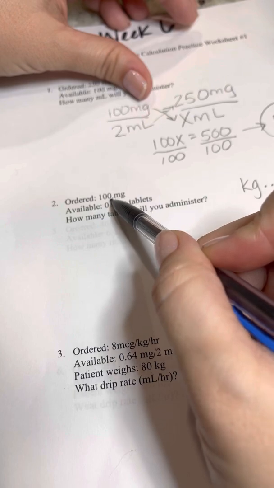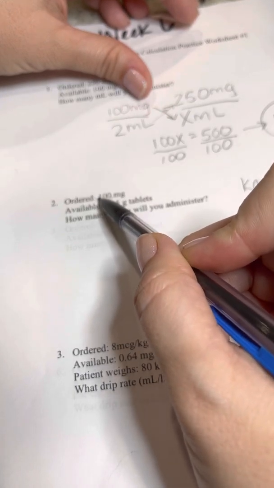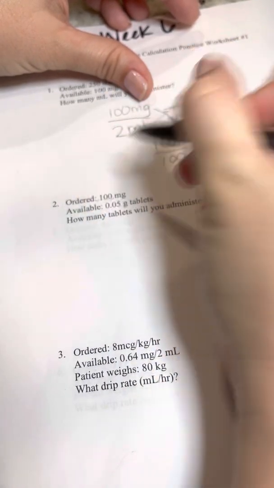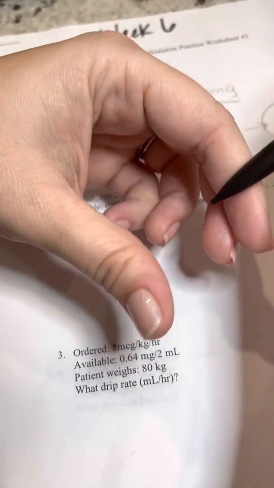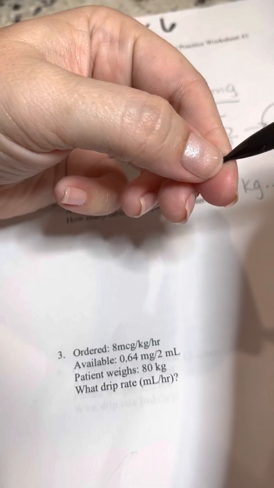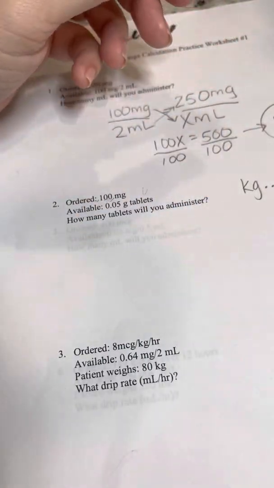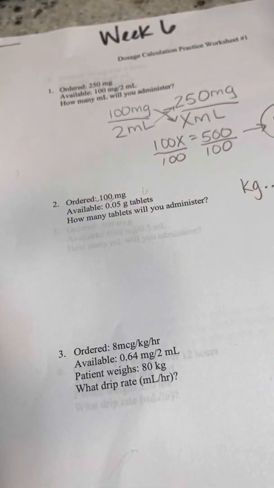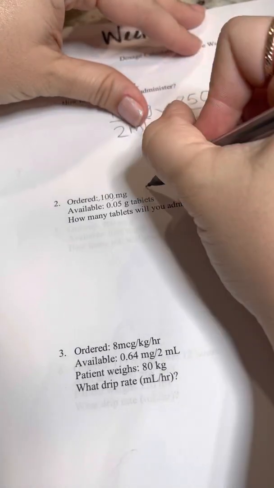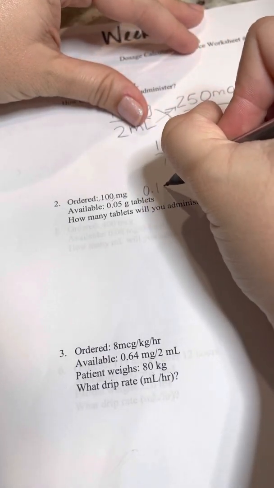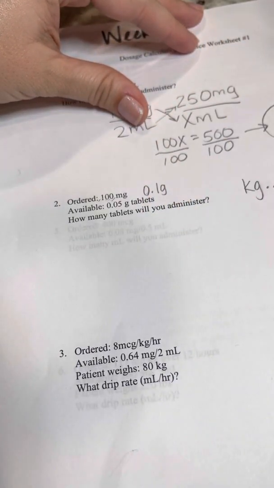So we're going to go 1, 2, 3. Sorry, it keeps going out of focus. So we have 0.1 grams is our order.